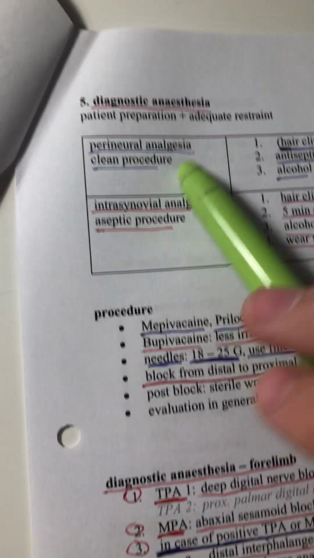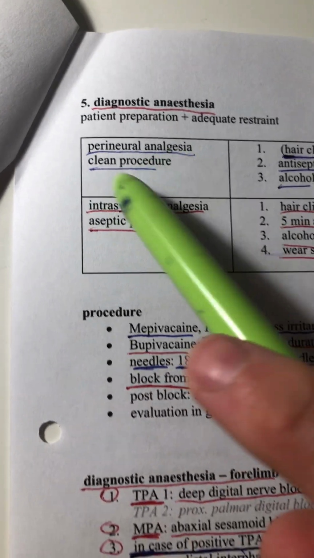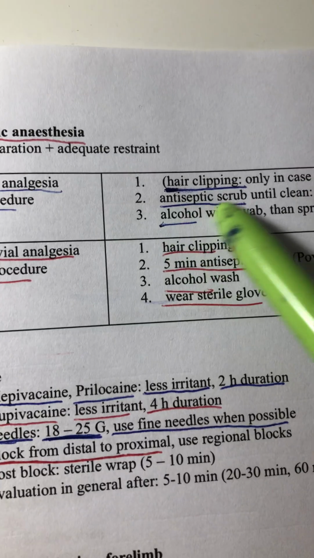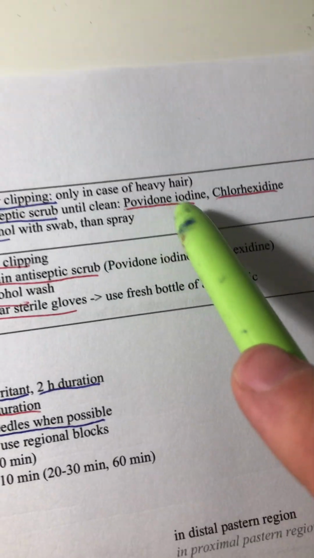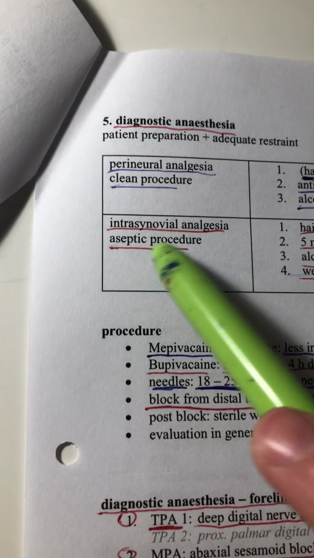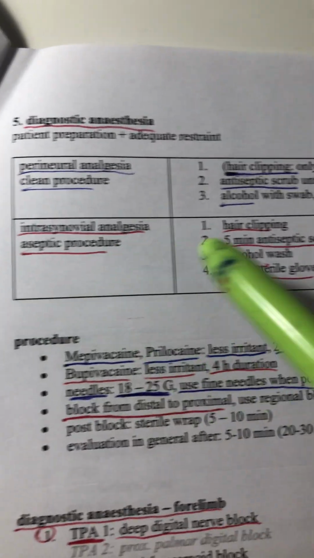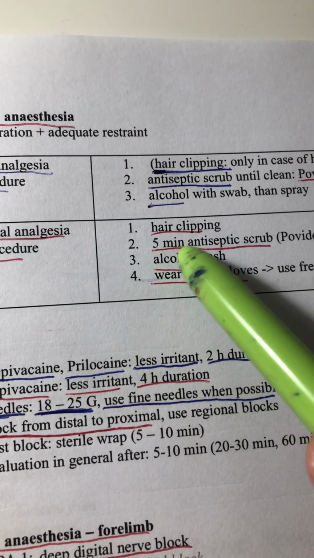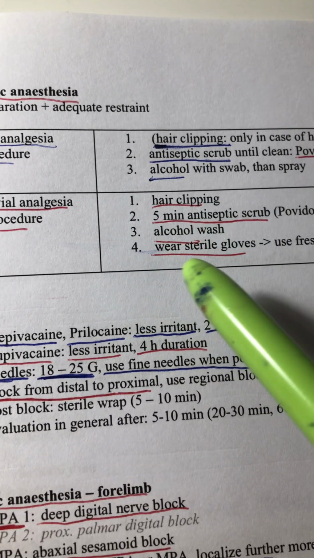And the diagnostic anesthesia. So perineural anesthesia, this is a clean procedure. So you clip the hair, aseptic scrub, use povidone and chlorhexidine, and use alcohol spray beforehand. The intrasynovial analgesia, this is an aseptic procedure. So you clip the hair, use a 5-minute antiseptic scrub, and you wash and wear sterile gloves.